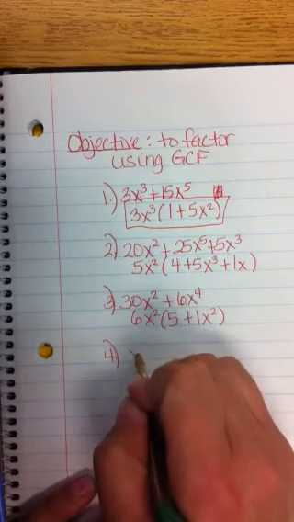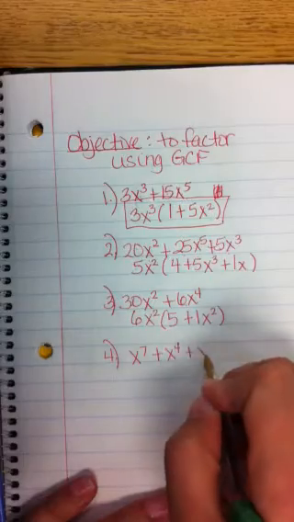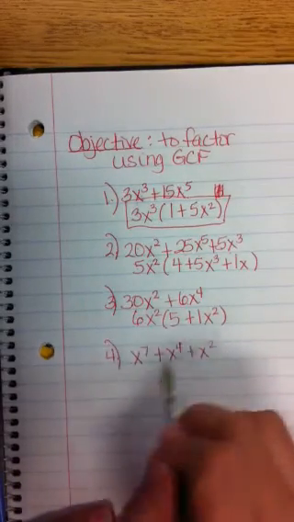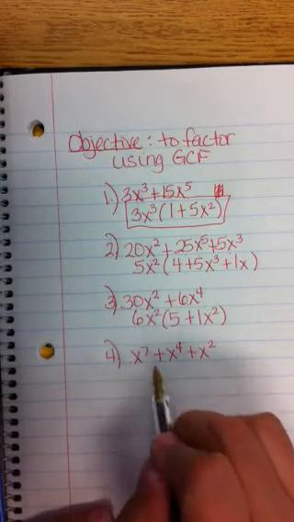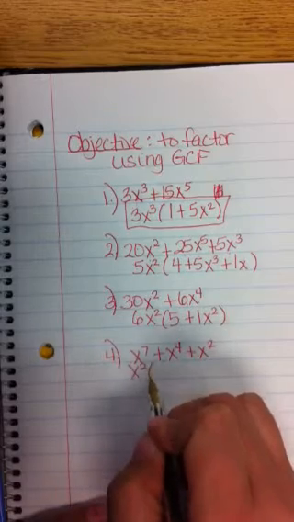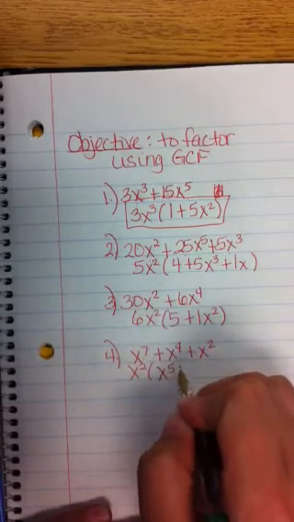So number 4, x to the 7th plus x to the 4th plus x squared. So this time there's no number, so we have no number to pull out. So we look at just our x's, 7, 4, and 2. The smallest is x squared. So then we subtract. 7 minus 2 is 5, so x to the 5th.